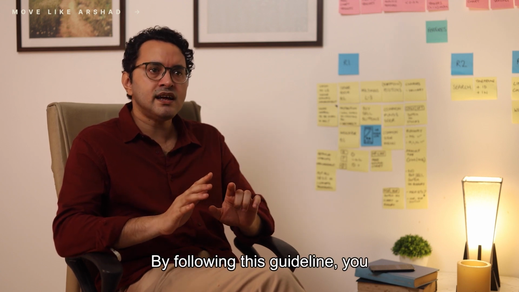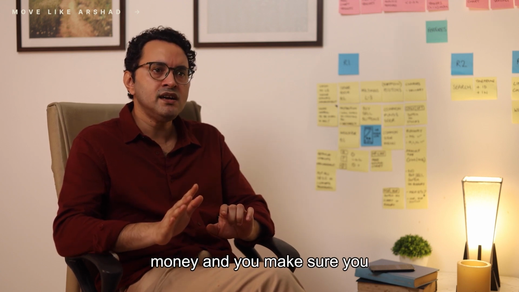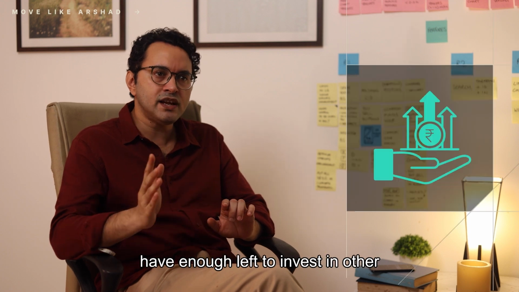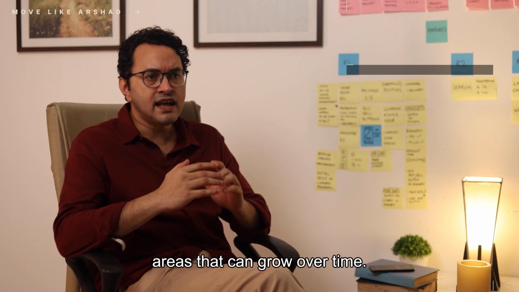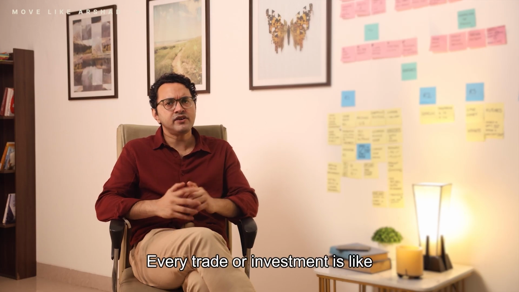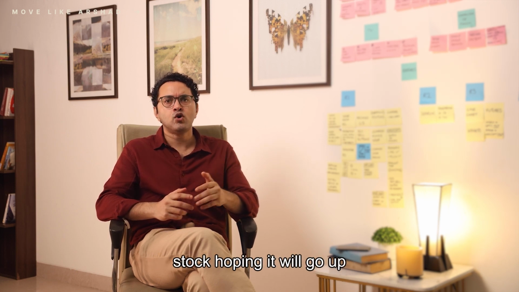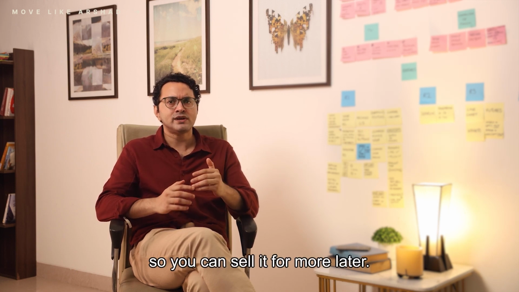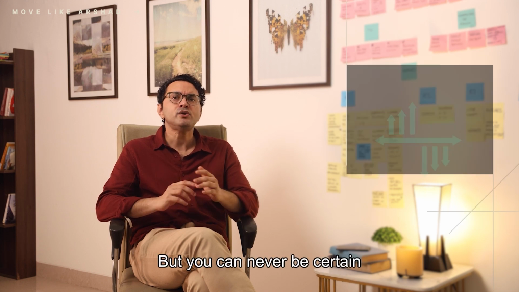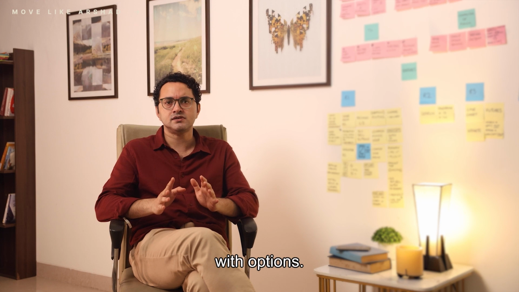By following this guideline, you avoid risking too much of your money and you make sure you have enough left to invest in other areas that can grow over time. Every trade or investment is like a bet. You put money on an option or stock hoping it will go up so you can sell it for more later. But you can never be certain about this, especially with options.